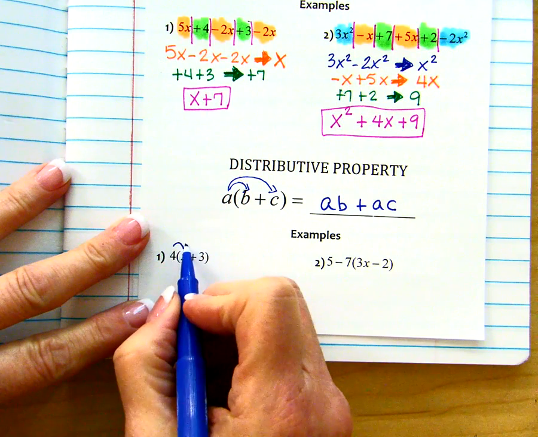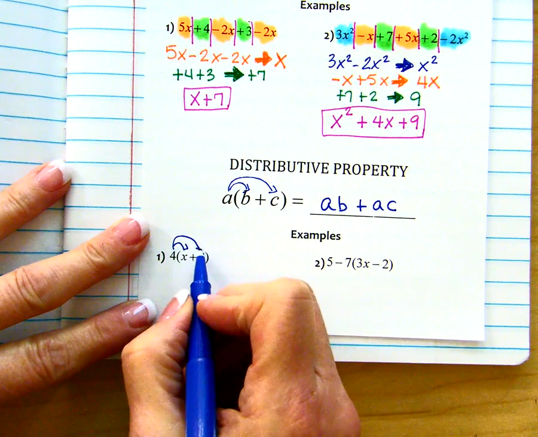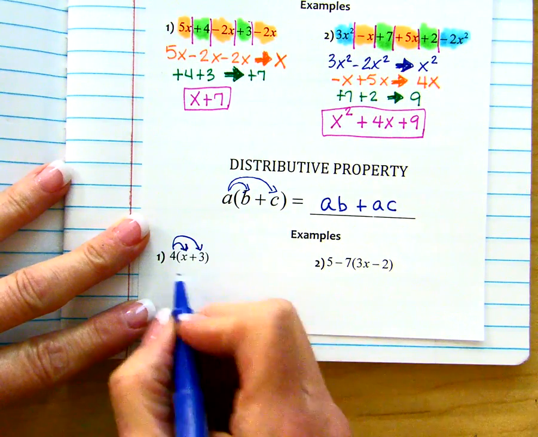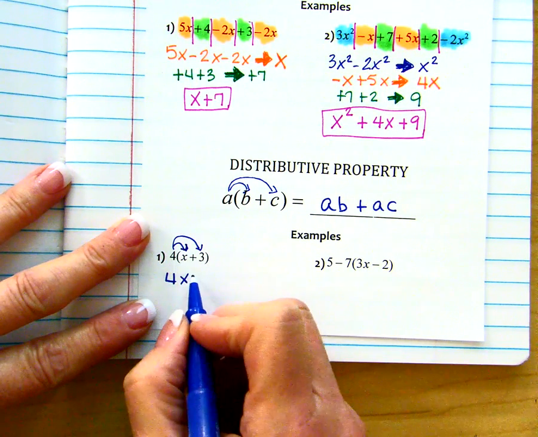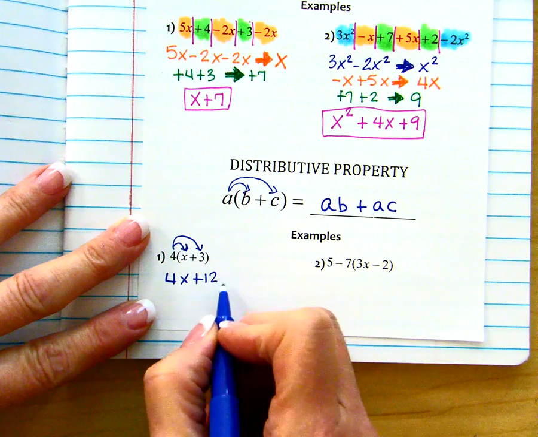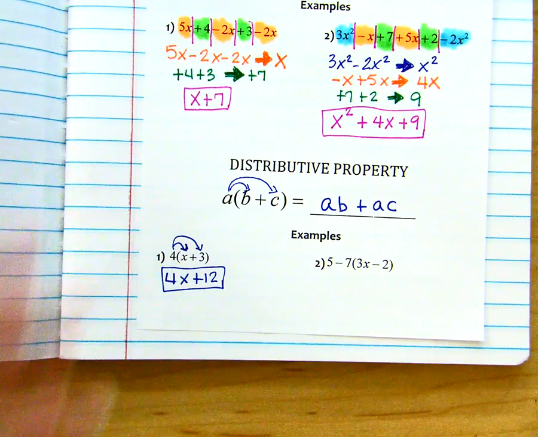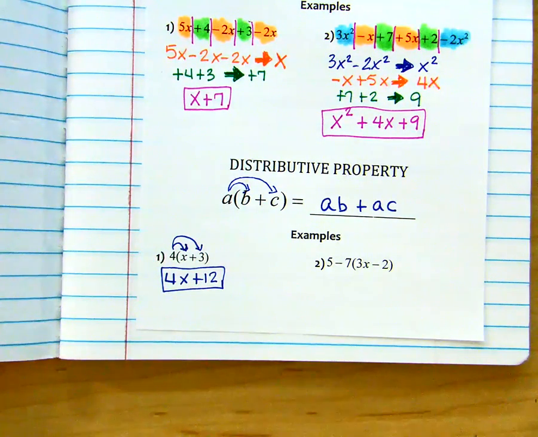This 4 gets multiplied by the x, and it also gets multiplied by the 3. 4 times x is 4x. 4 times positive 3 is positive 12. And you have 4x plus 12 as that distribution.